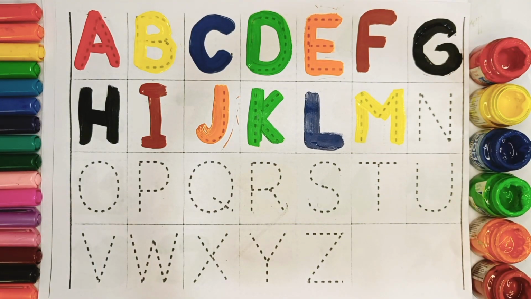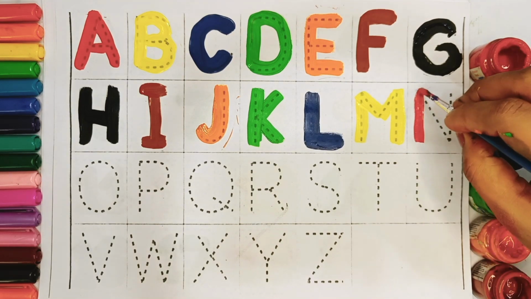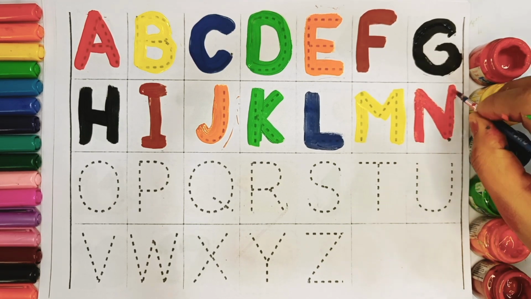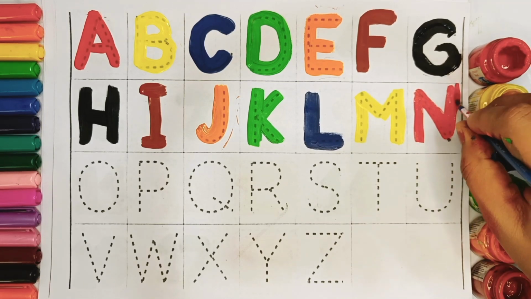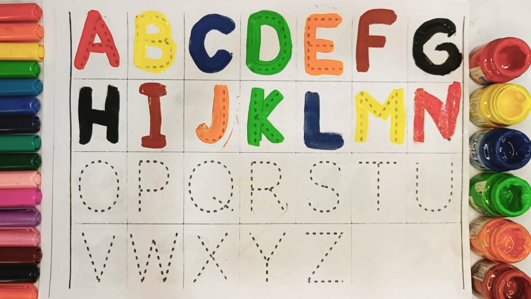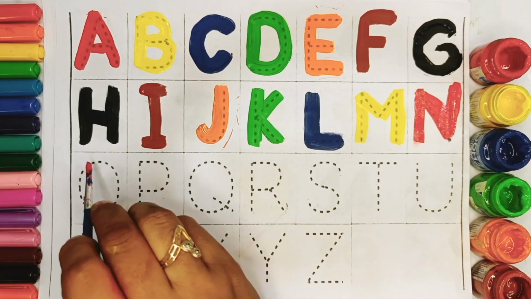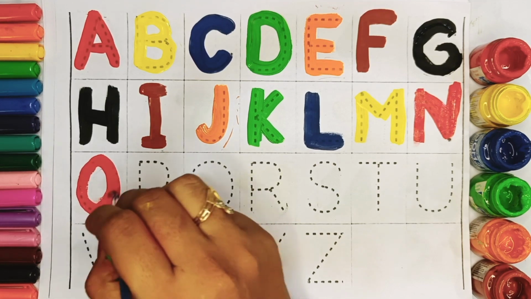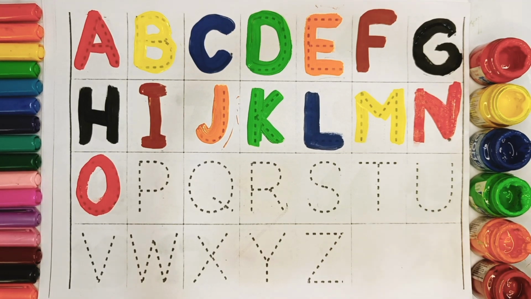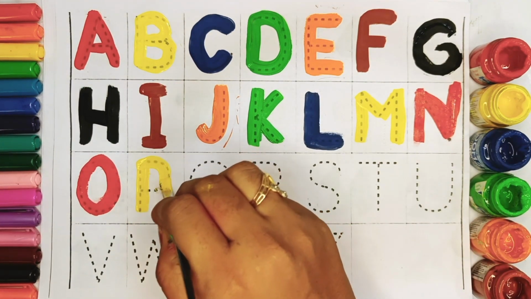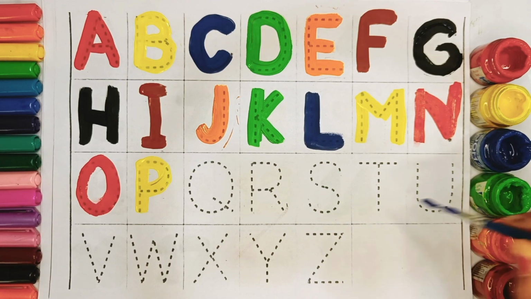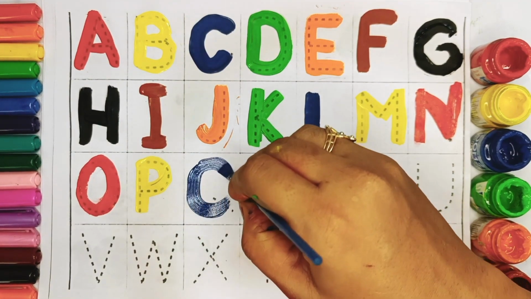And for next, red color. O for orange, red color. P for parrot, orange color. P for parrot, yellow color. Q for queen, blue color.